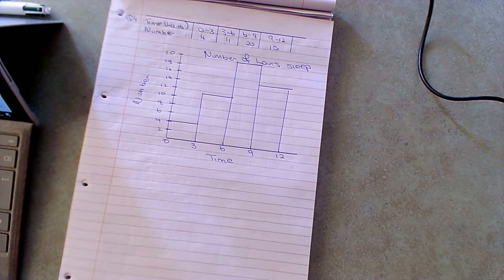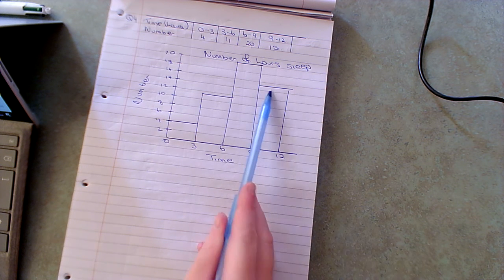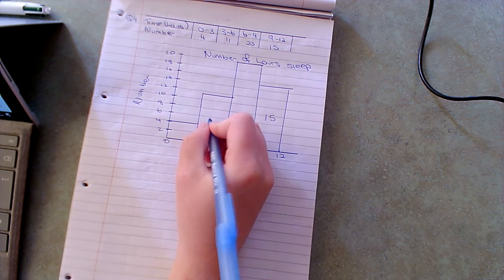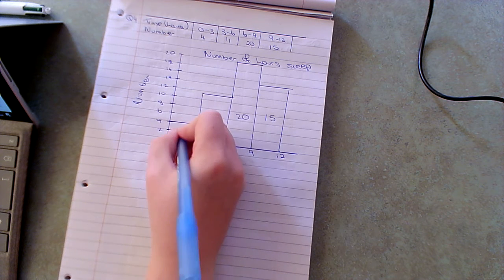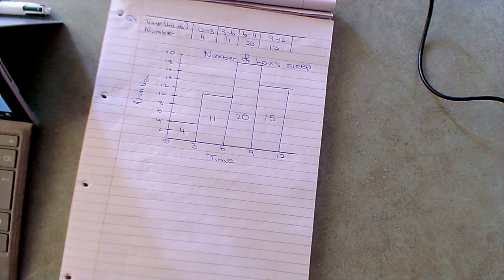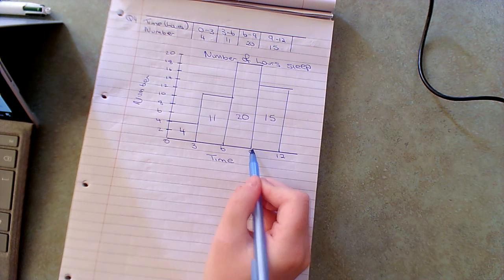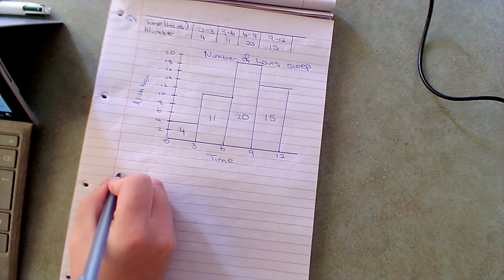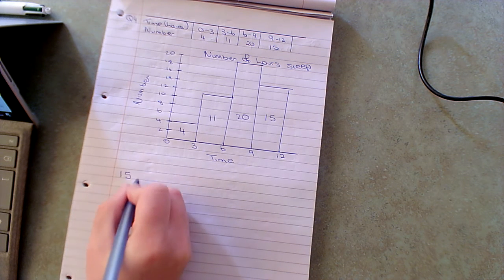Okay, then next part, question 4, it says, what is the greatest possible number of people who had over 8 hours sleep? Okay, right, they had over 8 hours sleep. So here I have, this here represents 15, this here is 20, this here is 11, and this here is 4 people. Okay, these people, so these had between 9 and 12 hours sleep, so they definitely had over 8 hours sleep. Okay, so I'm going to have 15.